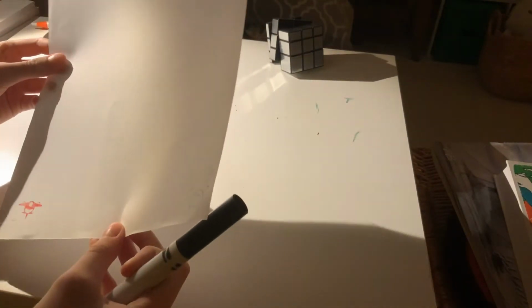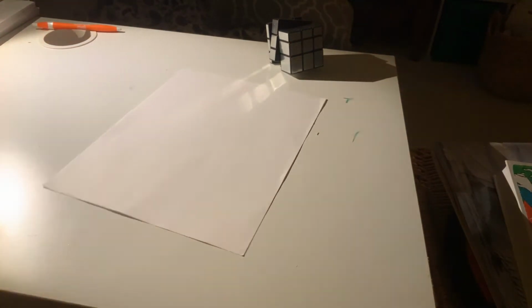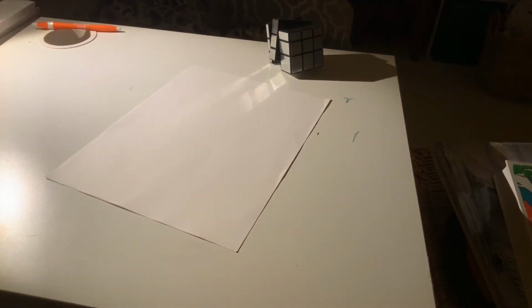I just realized that it's actually white paper. It's pretty interesting. Let's switch to our regular paper. I don't like this. This is quite interesting. I'm not used to writing on white paper at this point. I've used this manila paper for so long now. It's amazing.